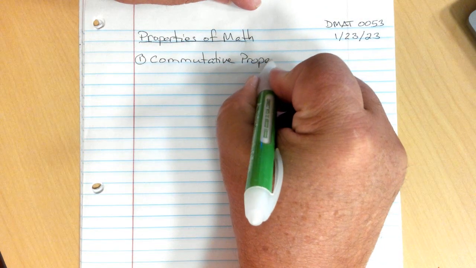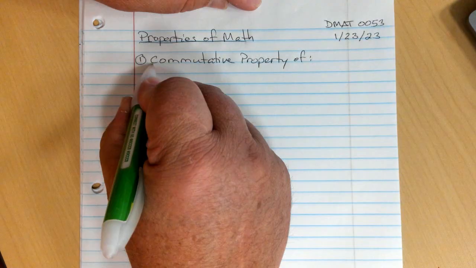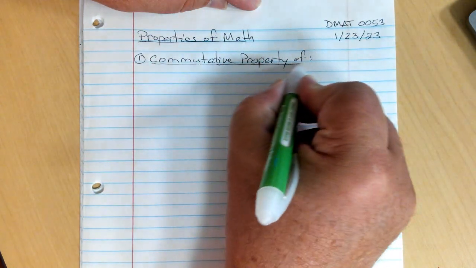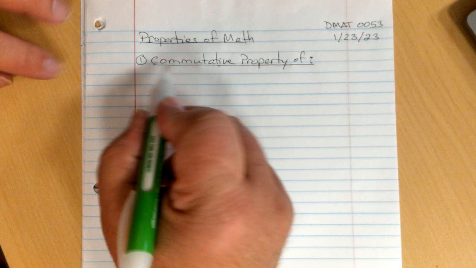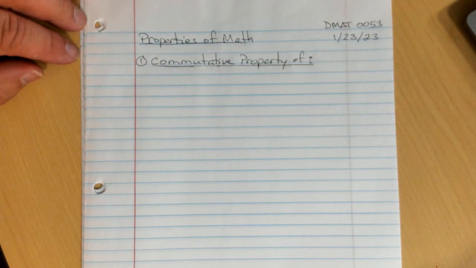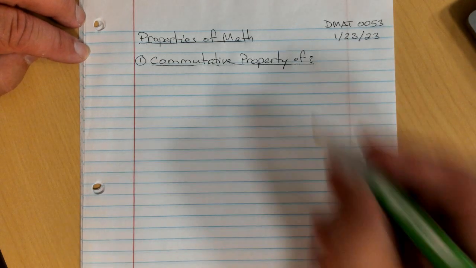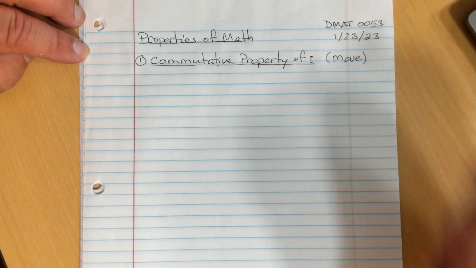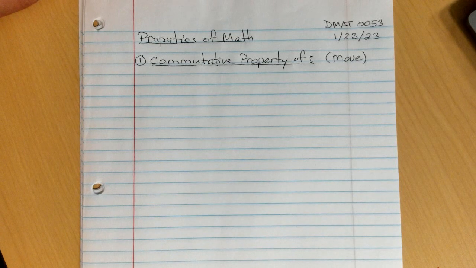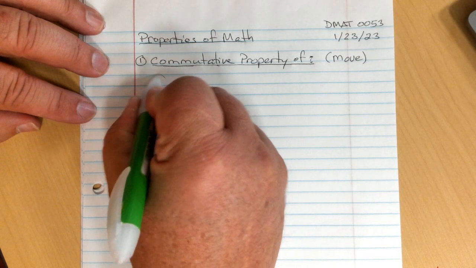is the commutative property of. What does it mean to commute? This one tells us about moving. "Property of" means that there are two of them.